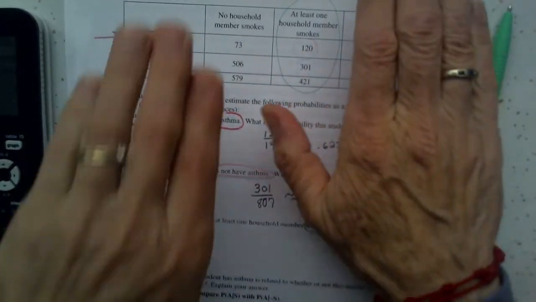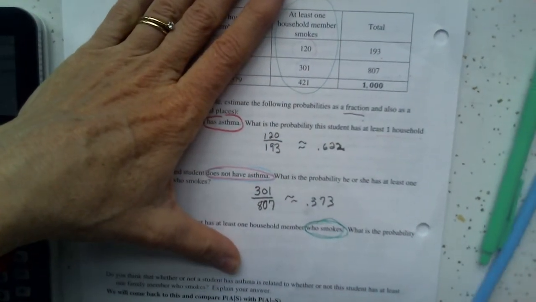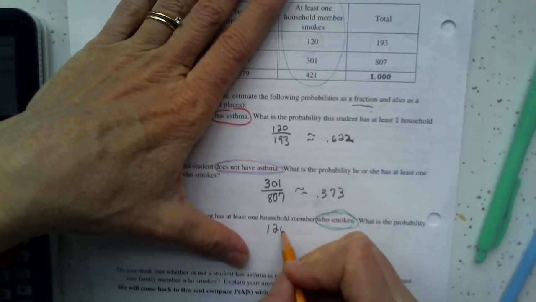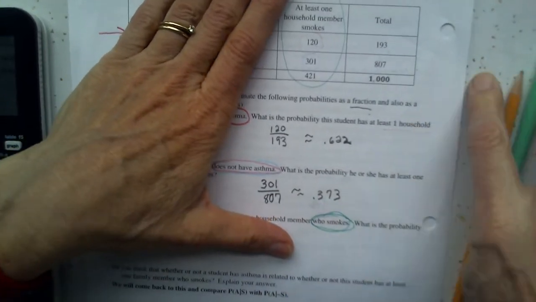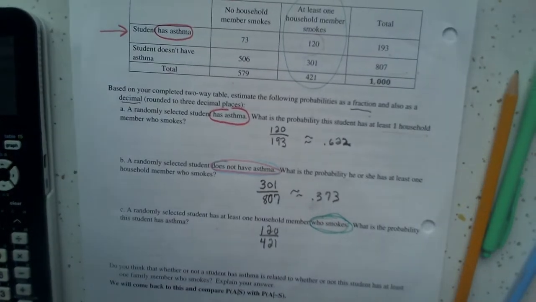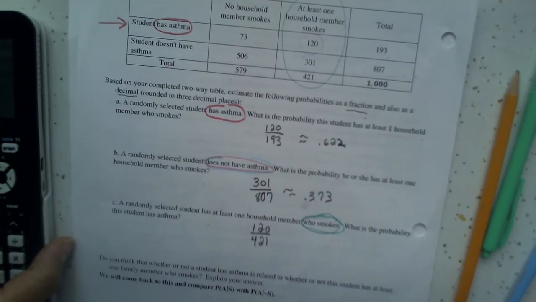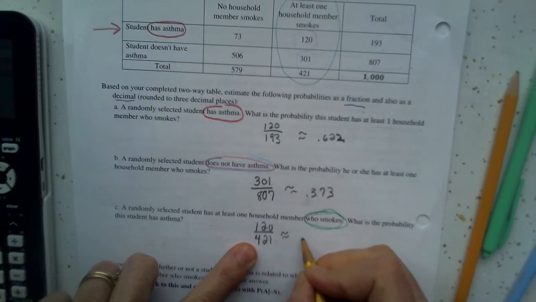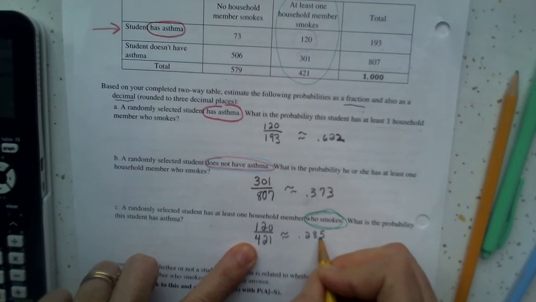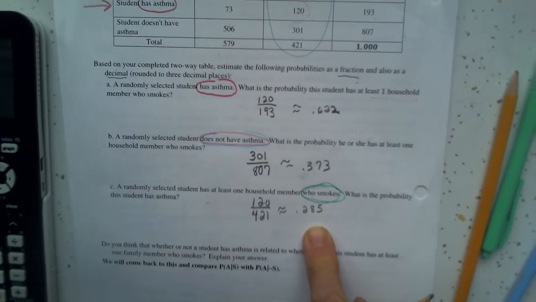Well, student has asthma. There's 120 of those people divided by the 421 people altogether who live with a smoker. So when you divide that in your calculator, 120 divided by 421, you're going to get that as approximately equal to 0.285, rounded to 3 decimal places.